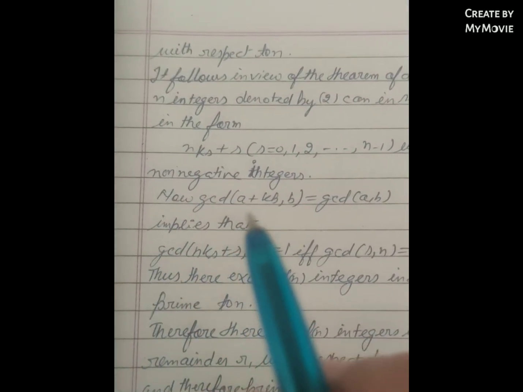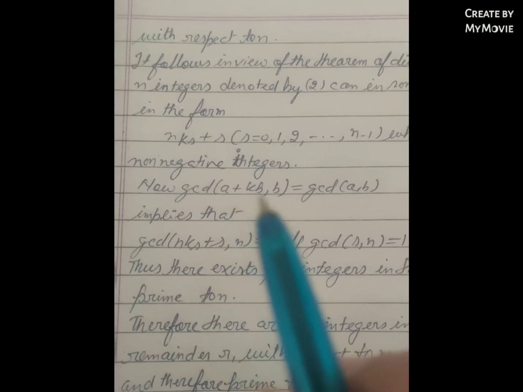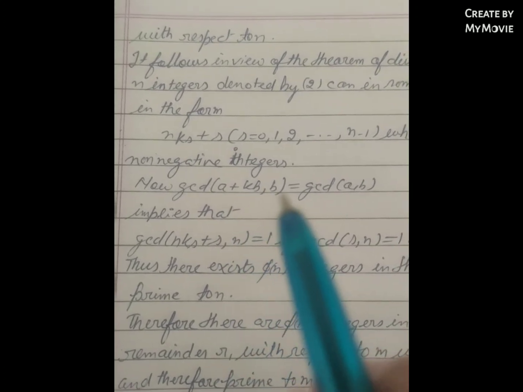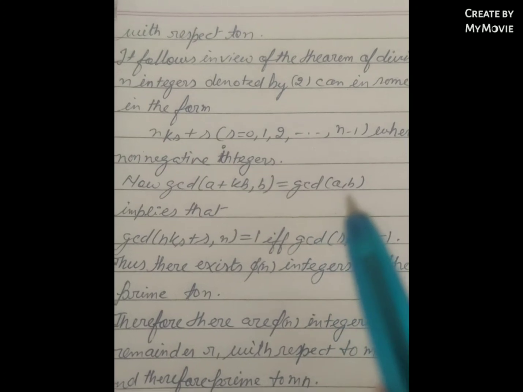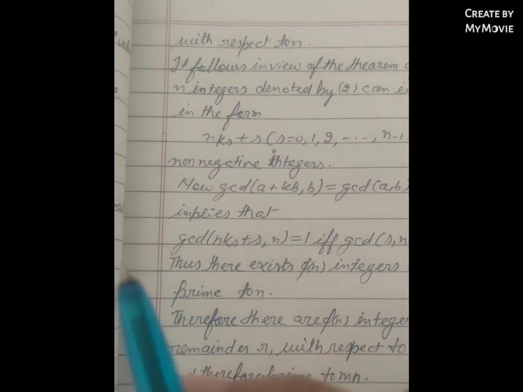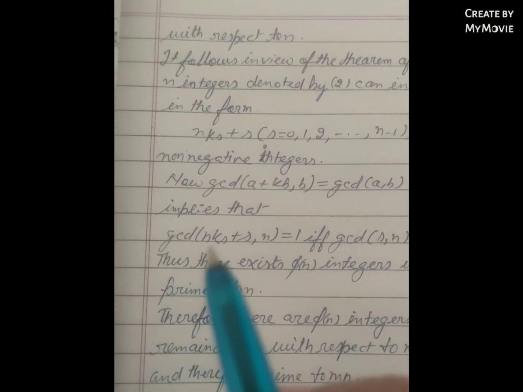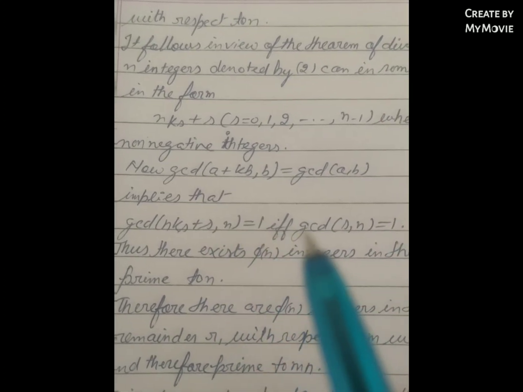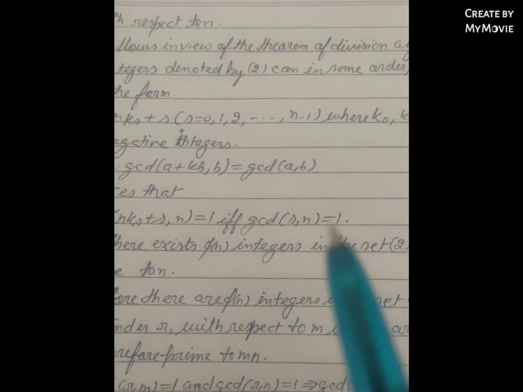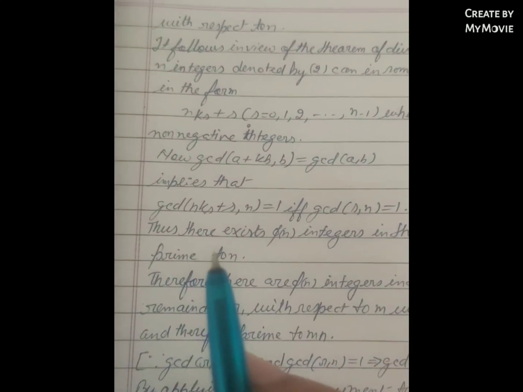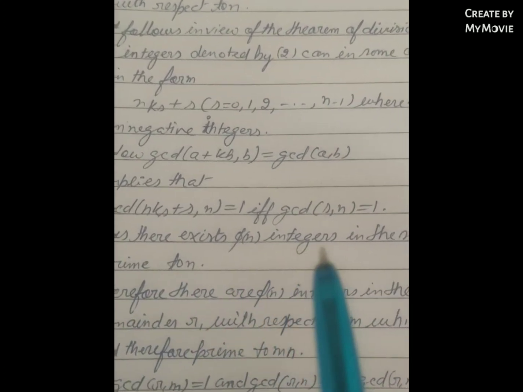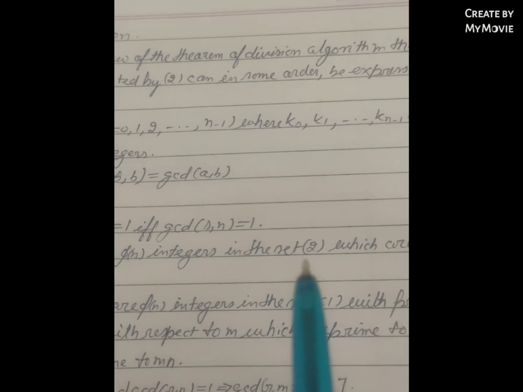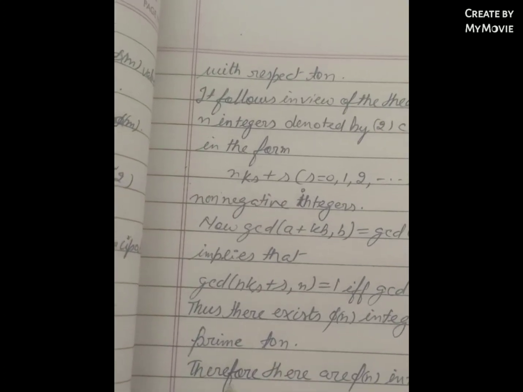Now gcd(a plus kb, b) is equal to gcd(a, b) implies that gcd(nk_s plus s, n) is equal to 1 if gcd(s, n) is equal to 1. Thus there exist phi(n) integers in the set 2 which are prime to n.